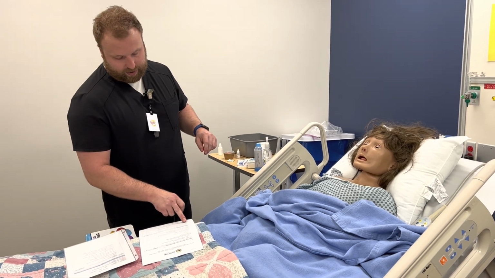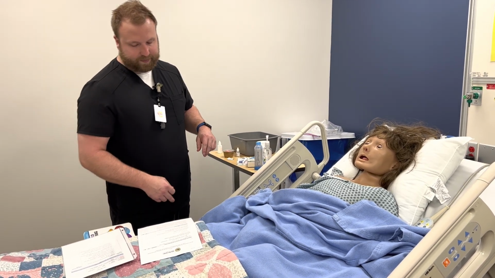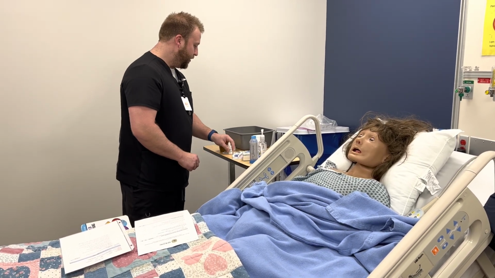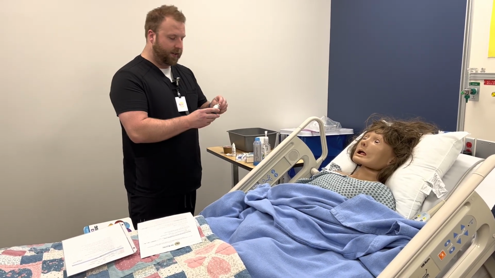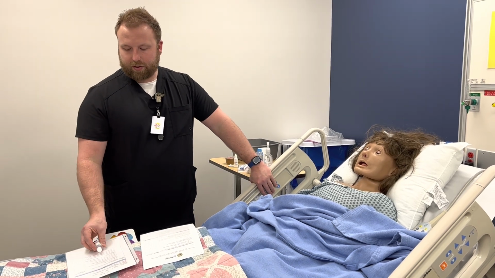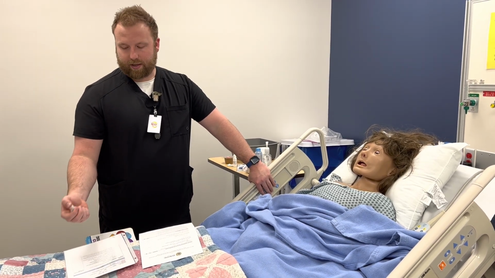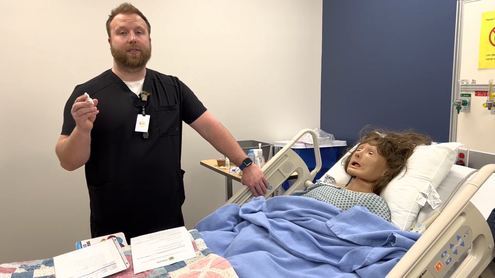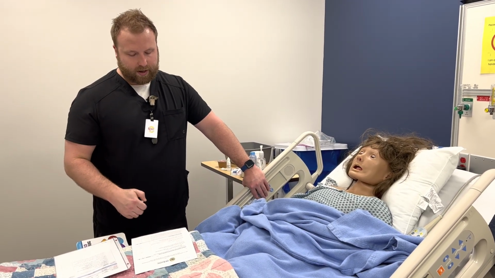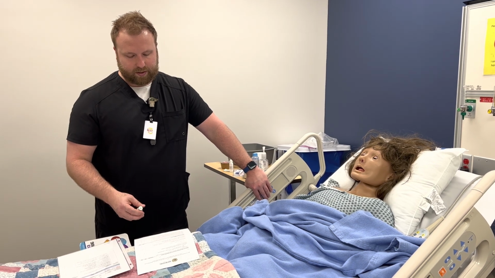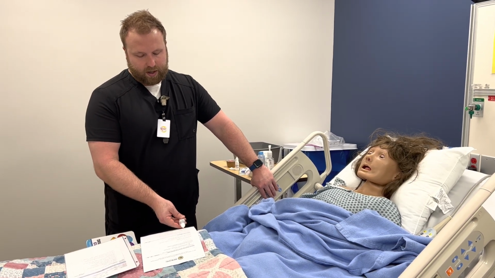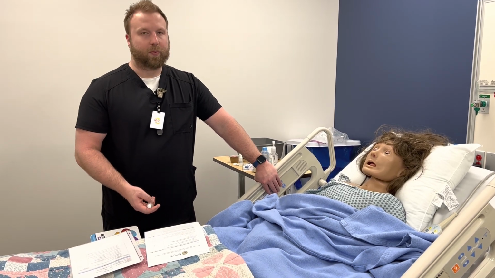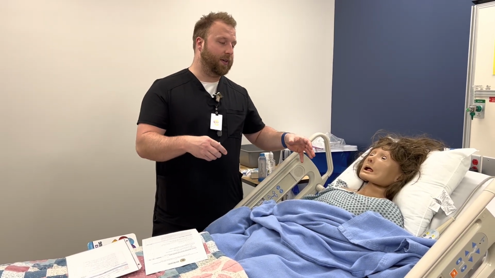For our eardrops, we have Debrox, 2 drops both ears twice a day for earwax buildup. We want to make sure that we administer these at room temperature. It can cause some dizziness if they are administered at other temperatures. You want to make sure that we're not going to occlude the ear canal. We're going to have Stan lay on the side that we're going to administer on.